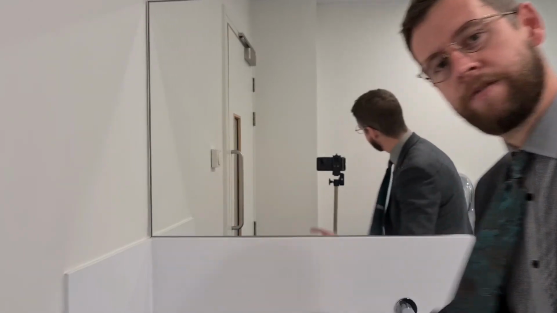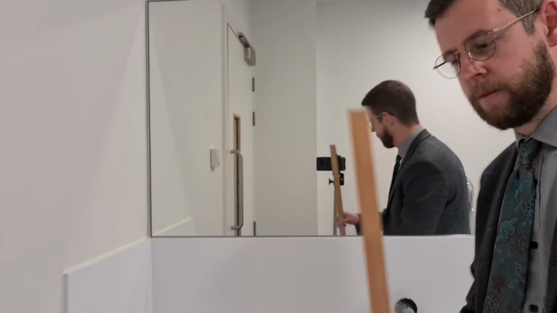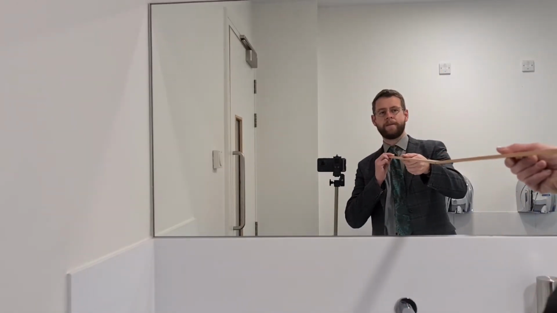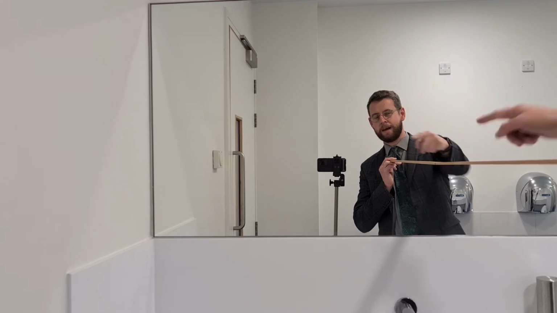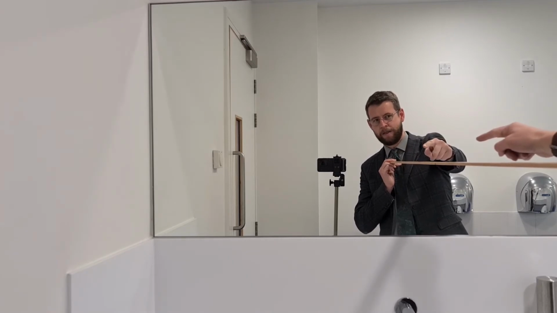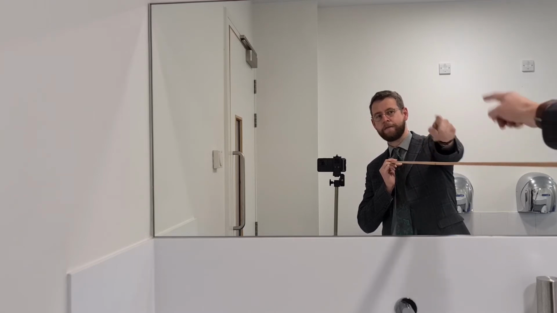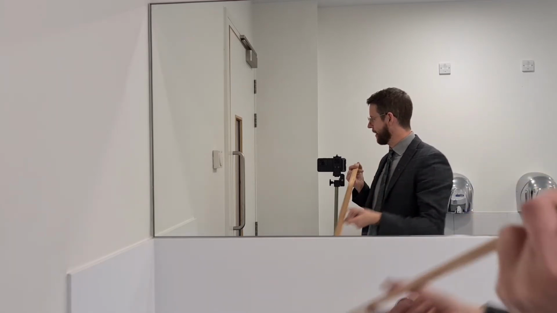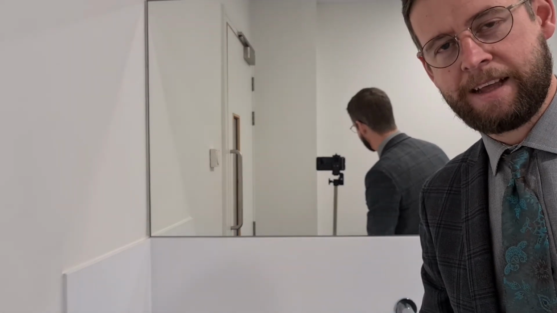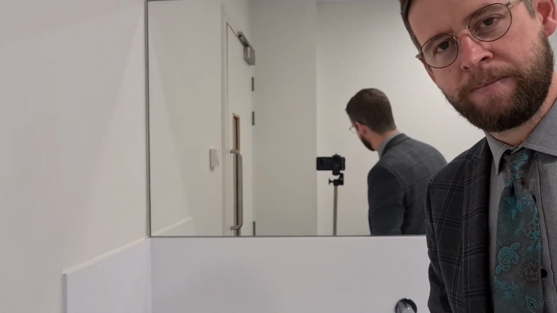And there are some key characteristics to the image of me. First of all, this image is as far behind the mirror as I am in front of it. So if I take a ruler, I can see that I am 1 metre away from the mirror, but that the mirror is 1 metre in front of my image. So my image always forms at the same distance behind the mirror as I am in front of it.